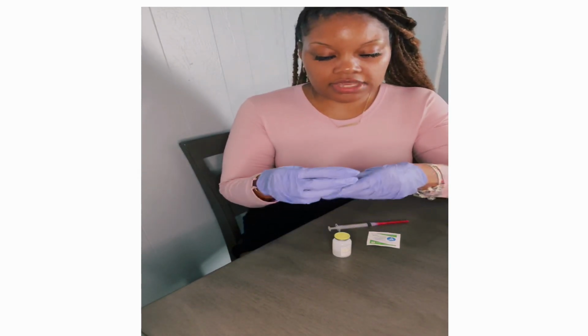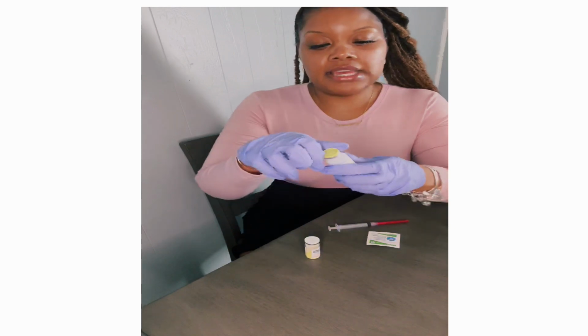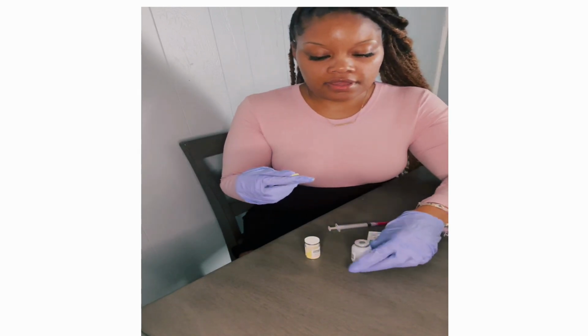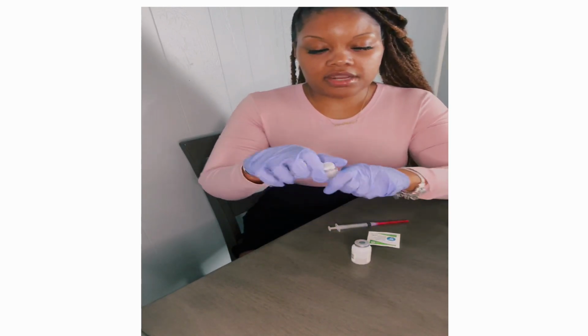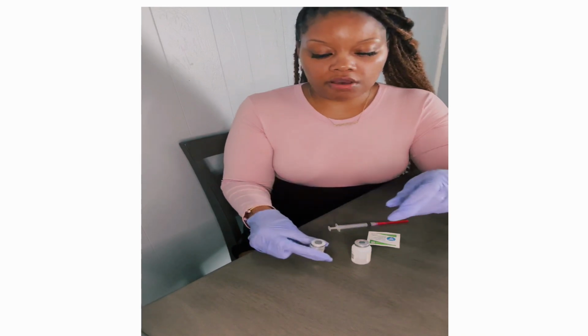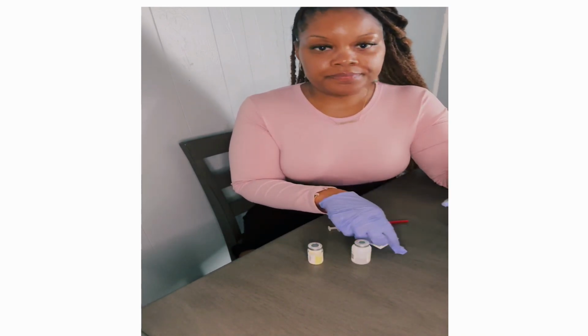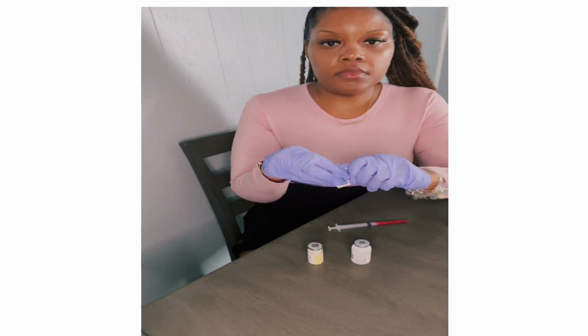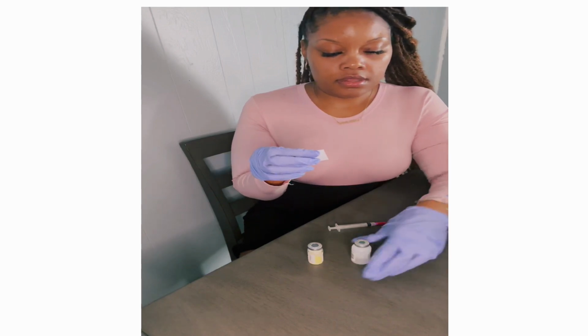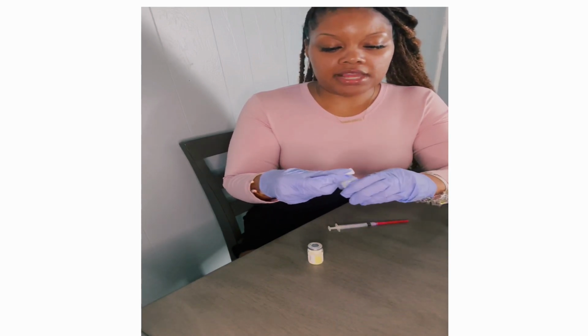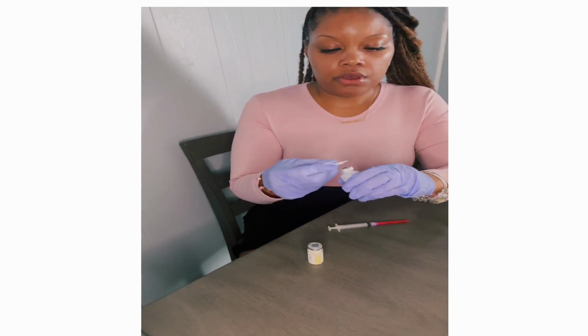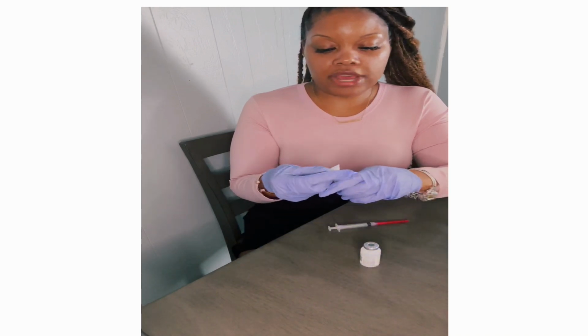All right, so then I'm going to go ahead and take the cap off of my water, and then I'm going to take the cap off of my medication. So you can just go ahead and clean your hub on both and let it dry.